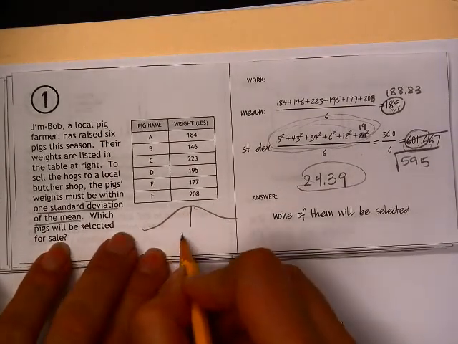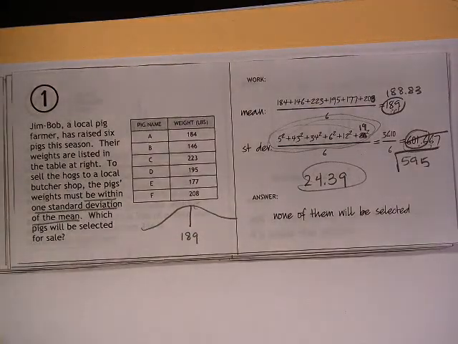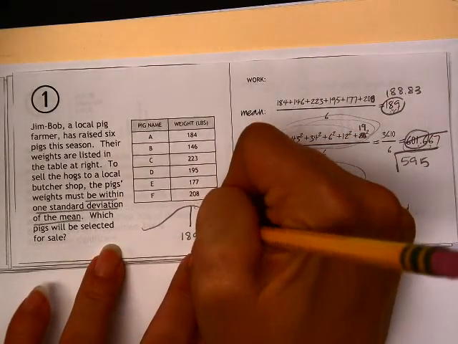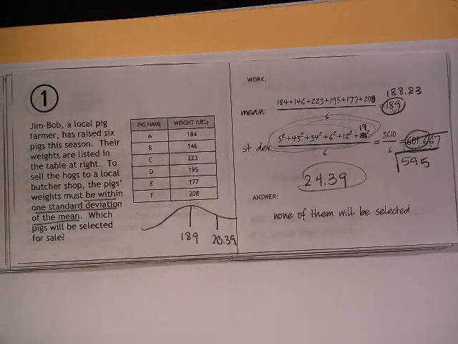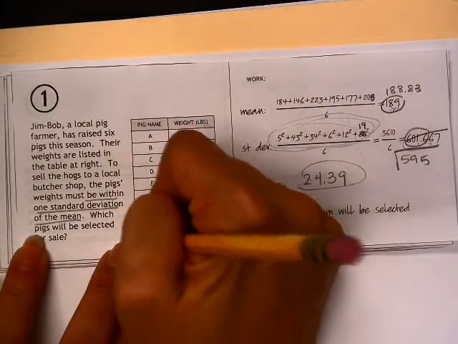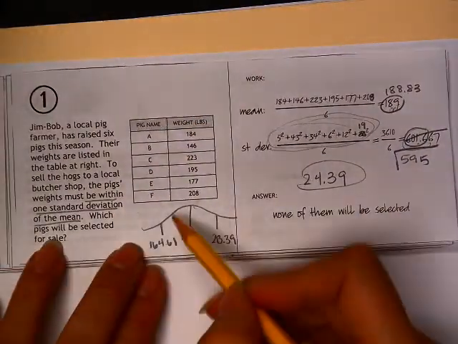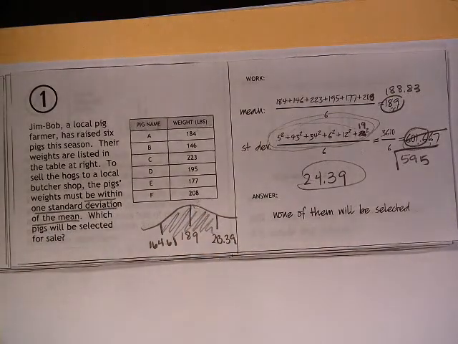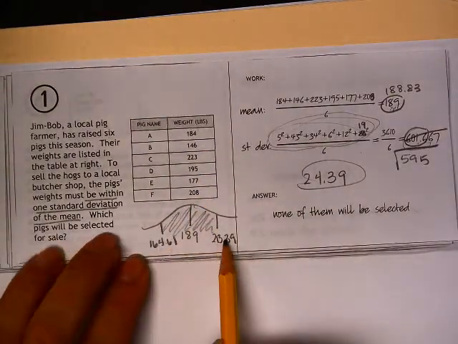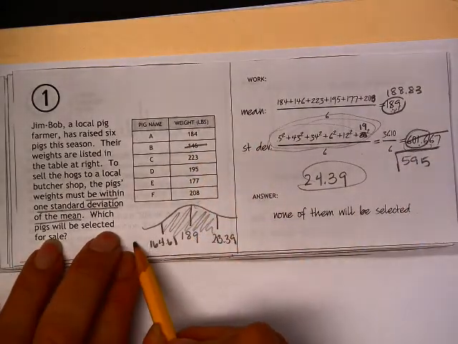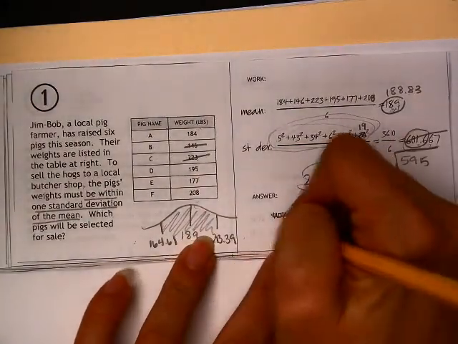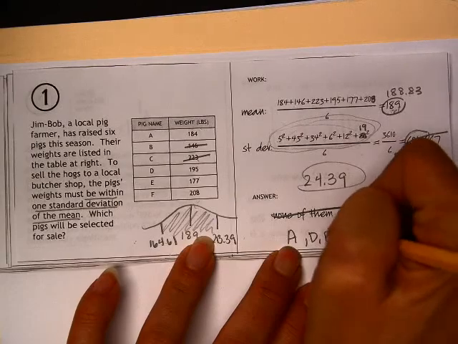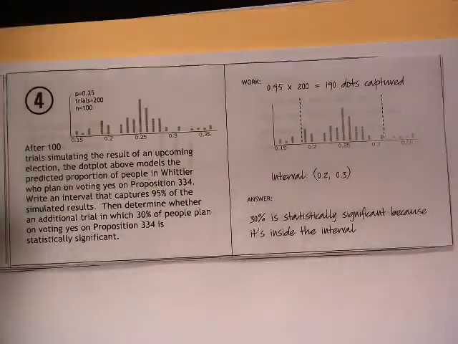So if we look at our little chart here, this is my 189. And then if I add the 24 to it, this is 213. And if I subtract the 24 from it, I get 164.61. So we're saying only the pigs that lie in between these two numbers are going to be okay. So that's over here too far, this is over there too far. Everything else is in there. So A and D and E and F will be the ones that are selected. All right, let's go ahead and try number 2 next.